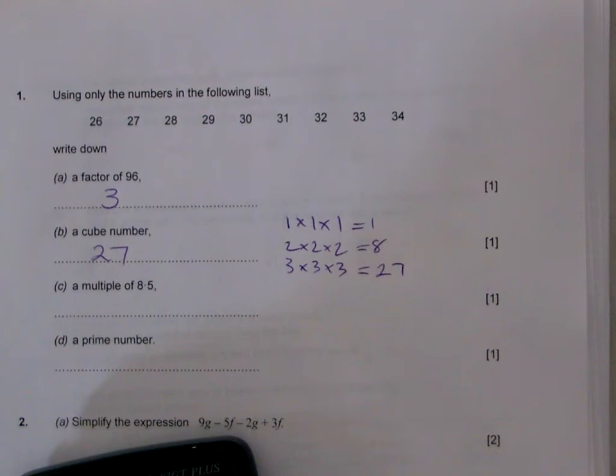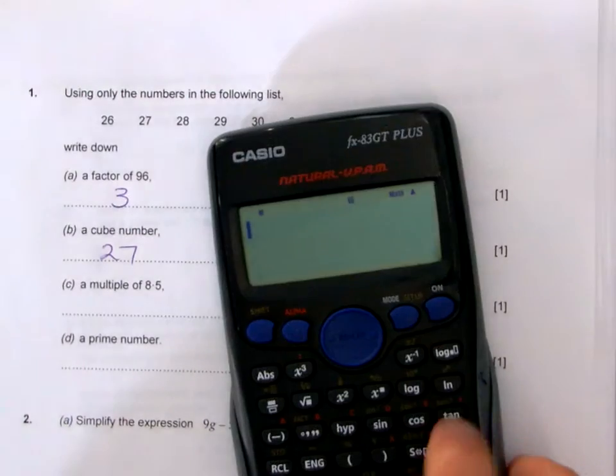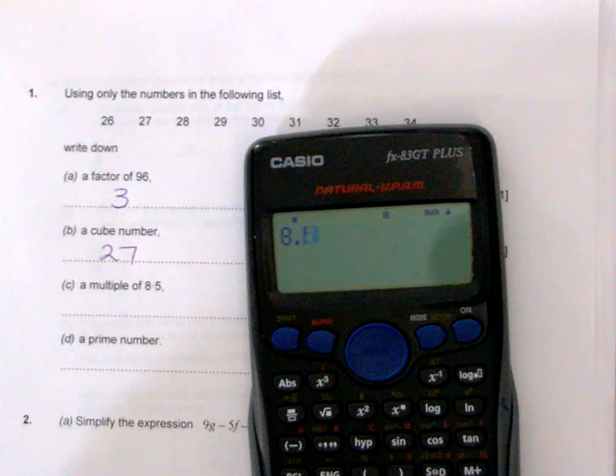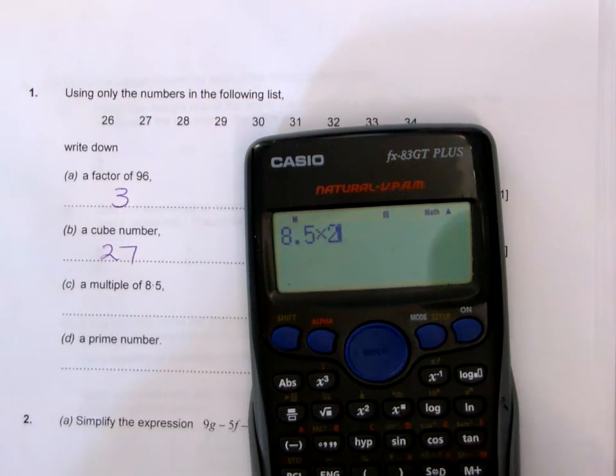Multiple of 8.5. Now that's a bit of a strange one. But when we talk about multiples, we're talking about times tables. Obviously, we don't know our 8.5 times tables, but what you can do, if you wanted to in this case, is use a calculator. Do 8.5 times 2 to start with, and you get 17. Now, 17 isn't in the list, so I'm going to go back and times it by 3.